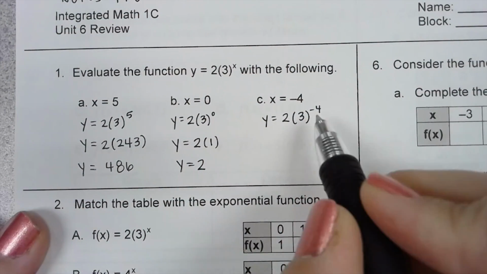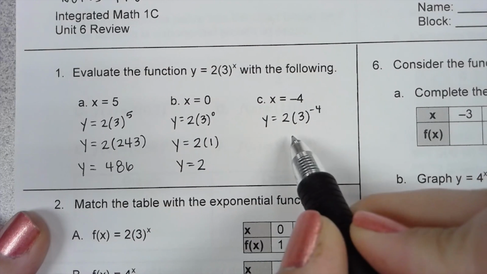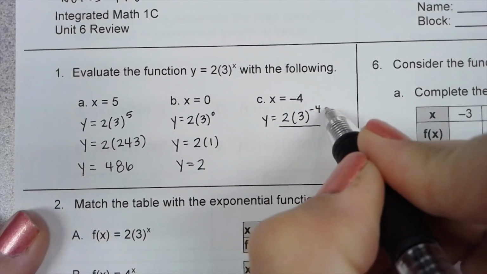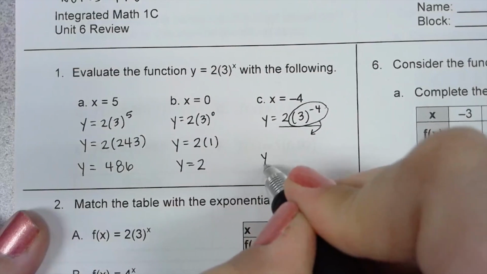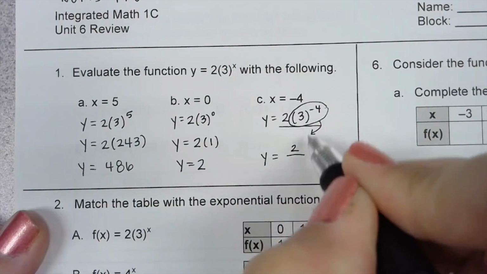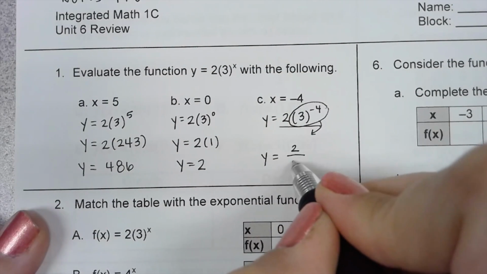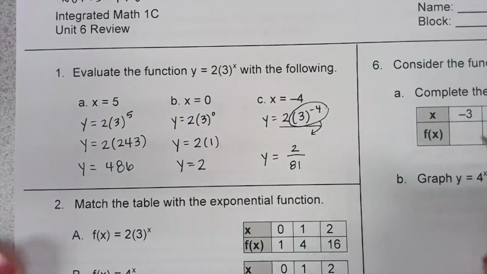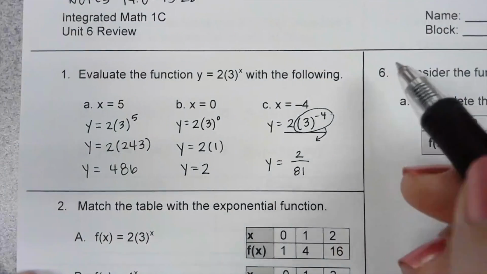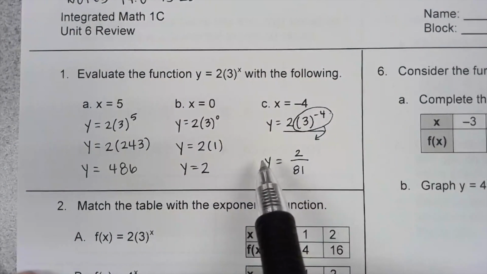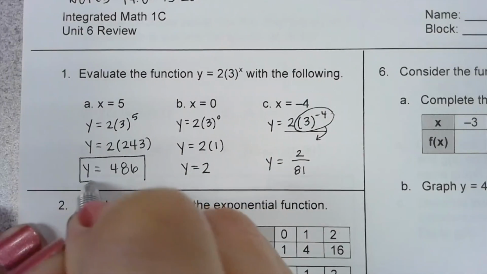And then on this last one, 3 to the -4 means that you do 3 to the 4th, but then it needs to move into the bottom of the fraction. So the 2 will stay on the top, and then 3 to the 4th is 81, but it's not going to be 81, it's going to be 1 over 81. So the 81 will move into the bottom of that fraction. Anytime you have negative exponents, unless it's otherwise stated, you want to make sure that you're keeping your answer as a fraction. So these would be the 3 answers for these 3 questions.